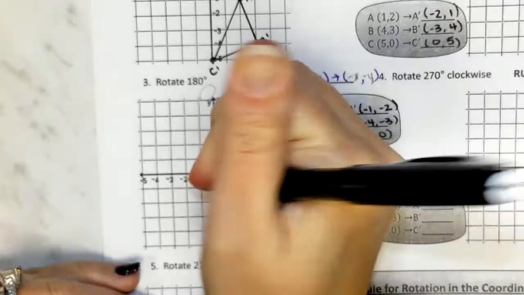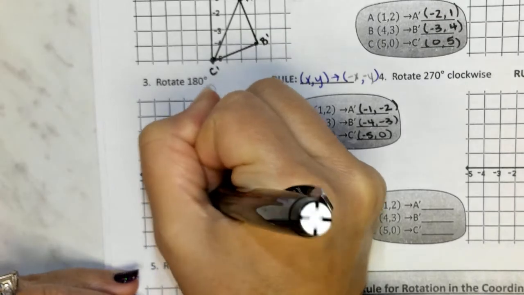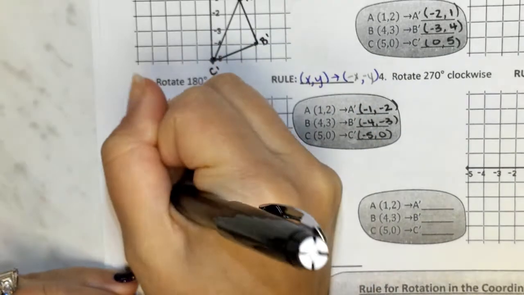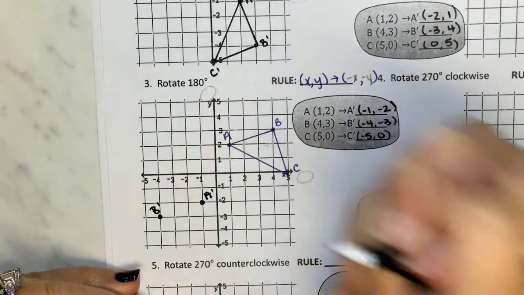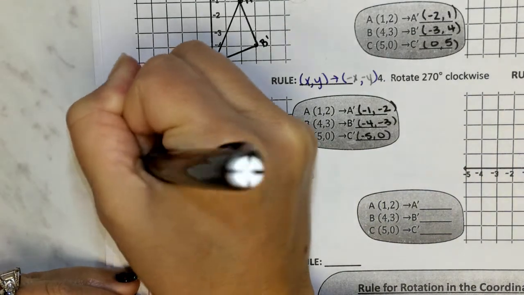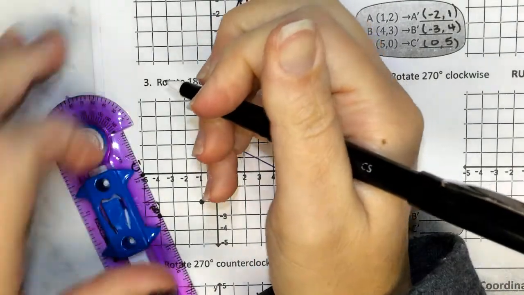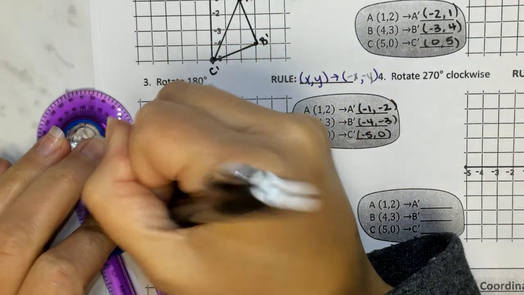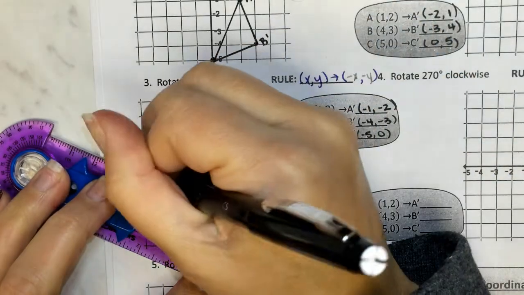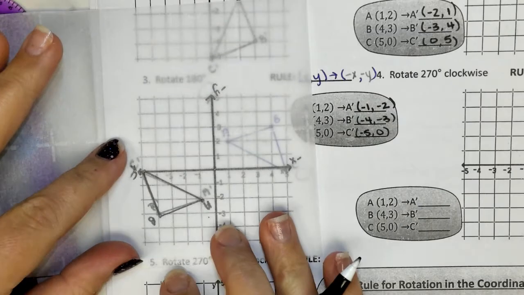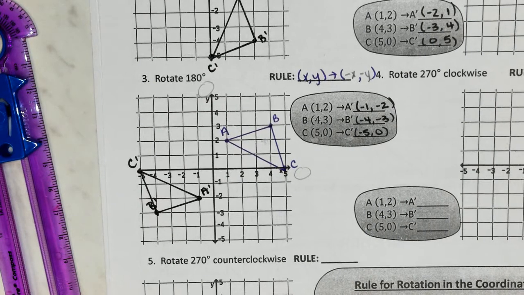Let's plot them. Connect your A prime, B prime, and C prime. And that looks exactly like it did when we rotated it on the patty paper. So it looks good there.